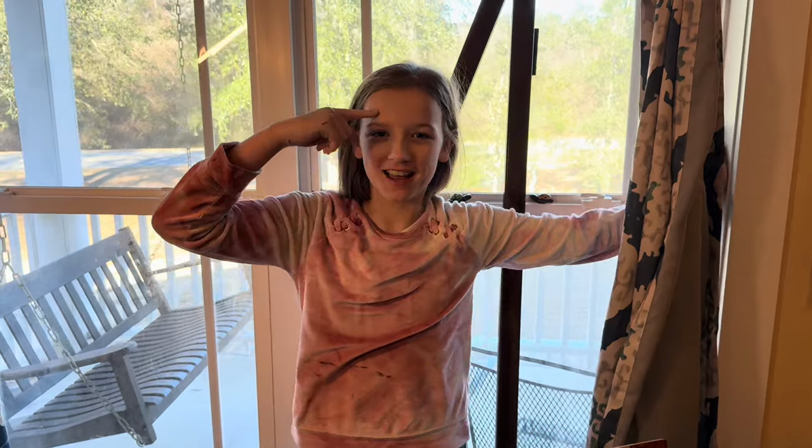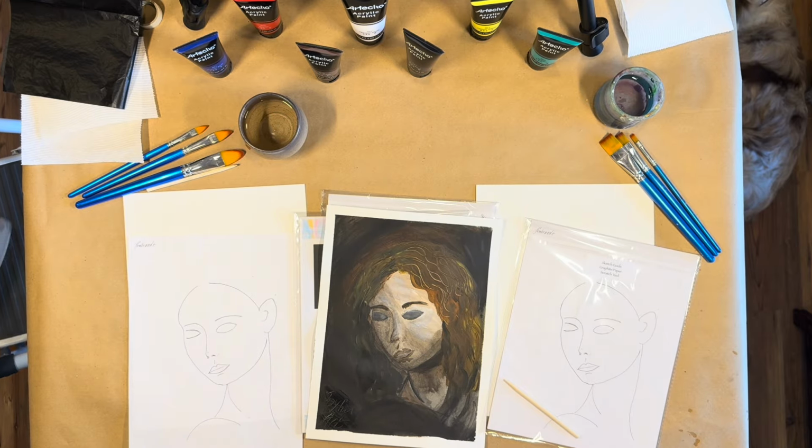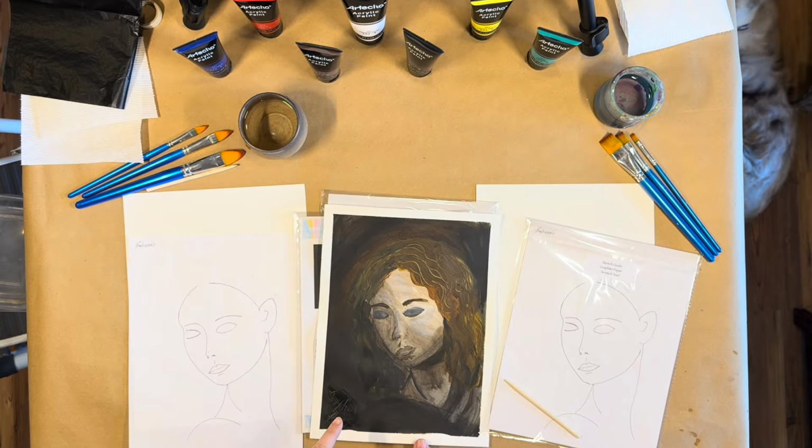Joy in my mind and joy in my heart. I'm going to keep a joyful spirit as we make art. All right, so who are we talking about today? You remember? No. Today we're going to talk about Rembrandt.